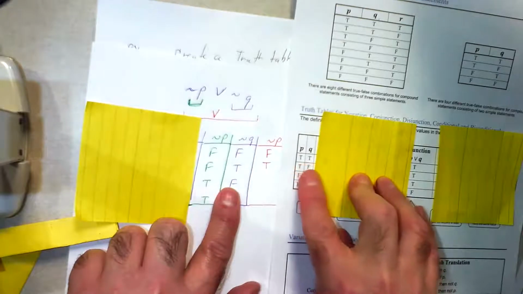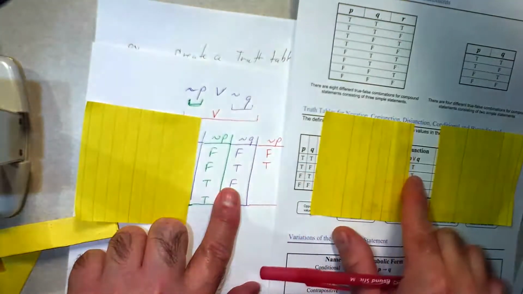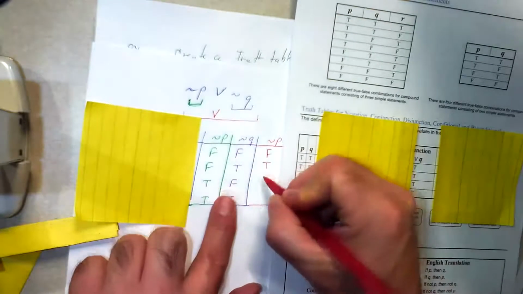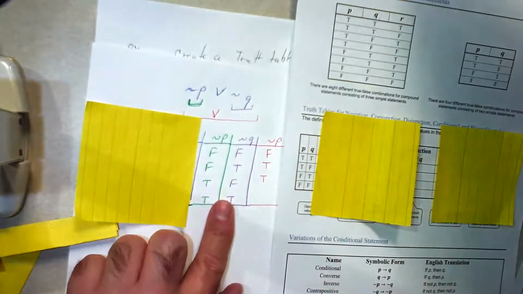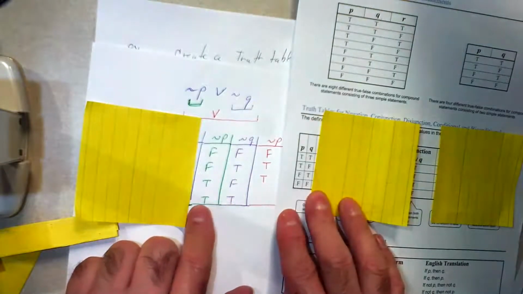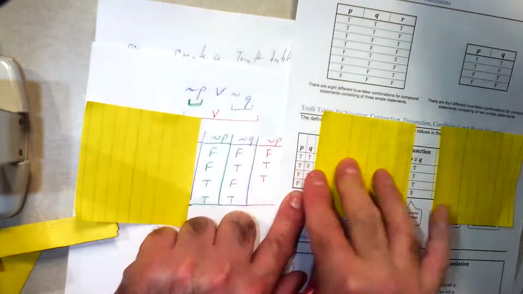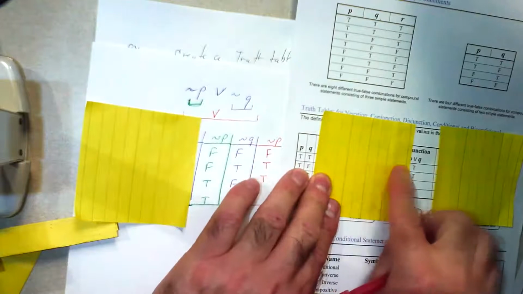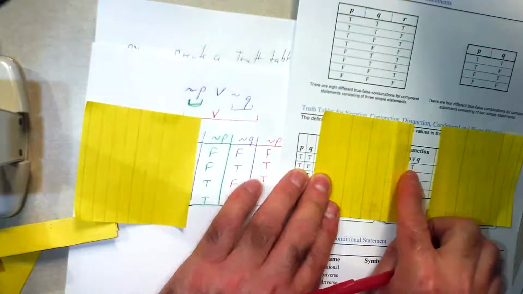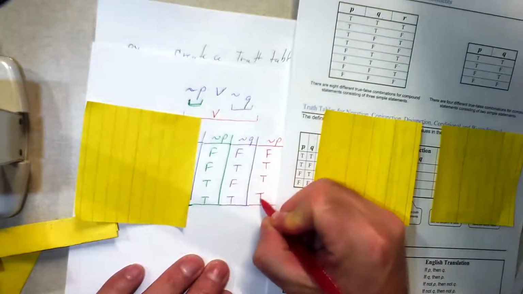There's my TF. It's the second row, and the result is a T. We put the T. Last row is TT. Let's look for TT. That's the first row. The result for TT is T.